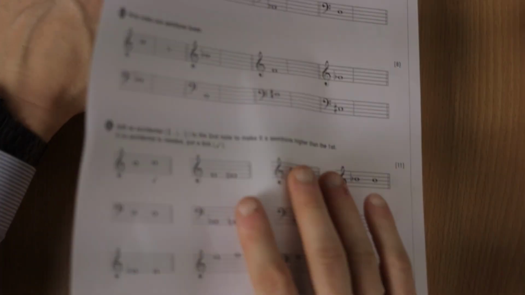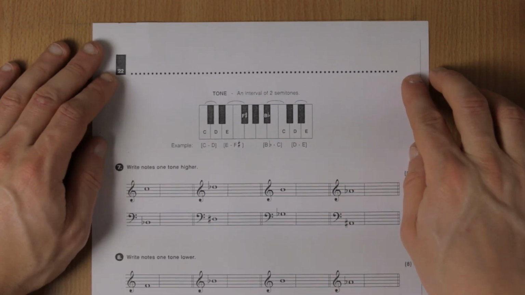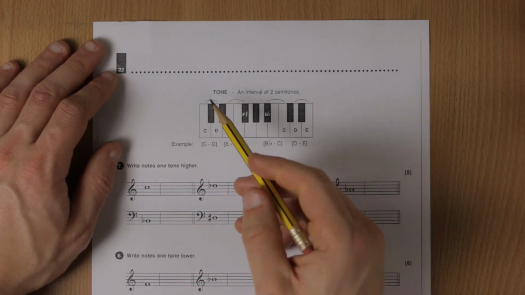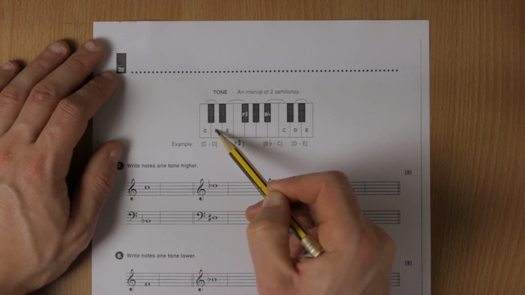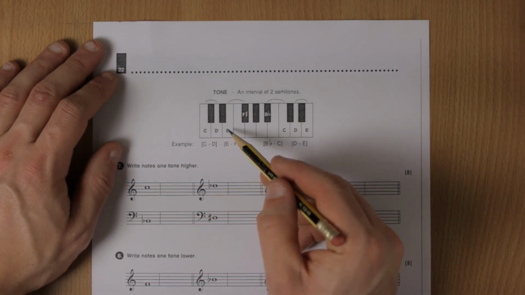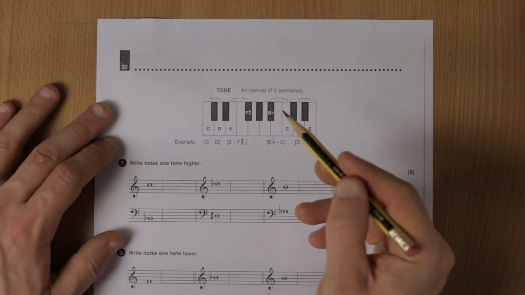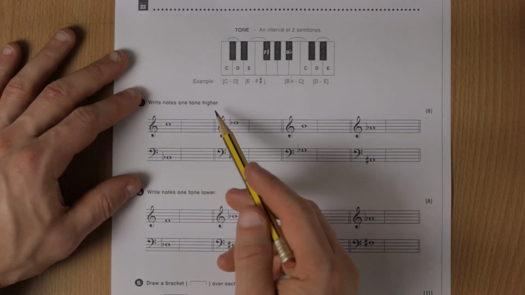So moving on to the last page. It's quite a long one, this, isn't it? So we've got another diagram, this time showing tones. The last one showed semitones. So from C to D is 2 semitones. That's a tone. D to E is a tone. E to F sharp. So a tone is just 2 semitones.